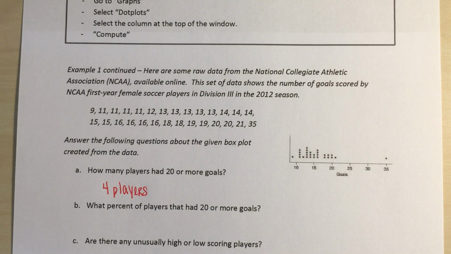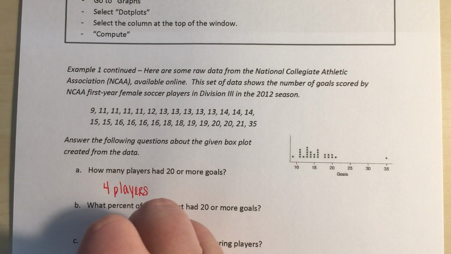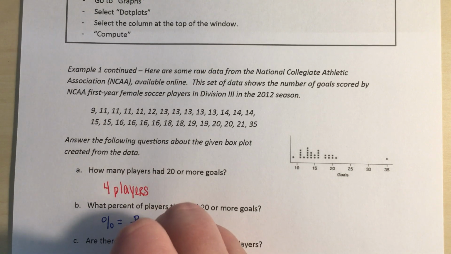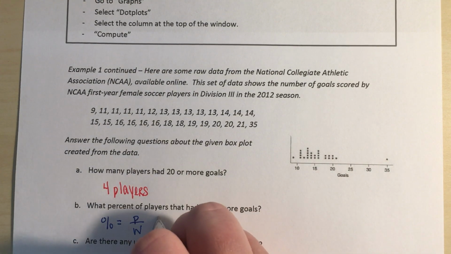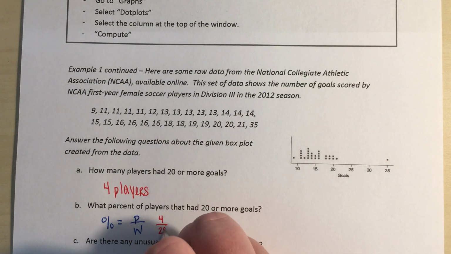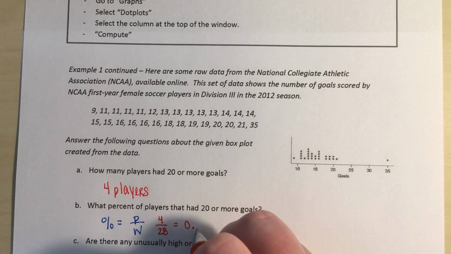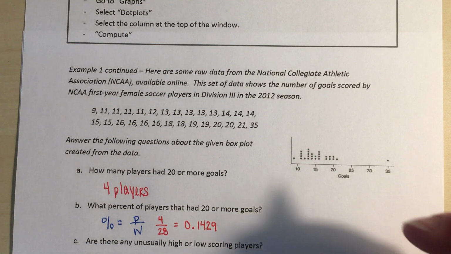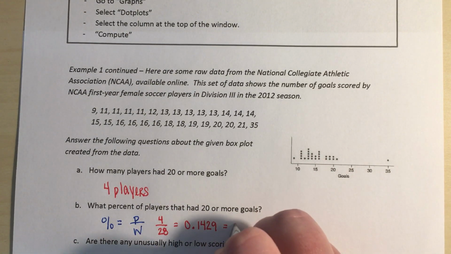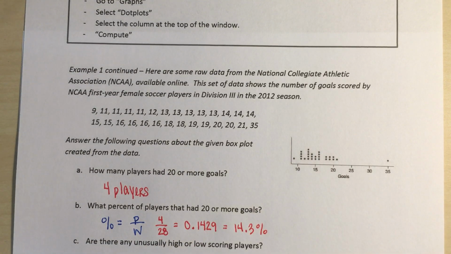Right, B: what percent of players had 20 or more goals? Remember from the previous chapter, percent equals part divided by whole, the same way we've been finding our relative frequencies. So we're going to take 4 divided by 28, which gives us 0.1429. In this case we're asked for a percent, so we switch this over to a percent, round it to 1 decimal place, and we get 14.3%.